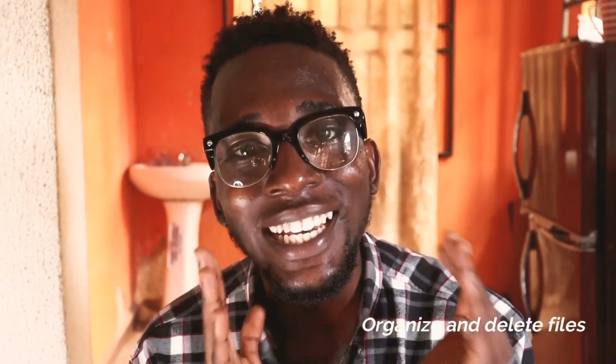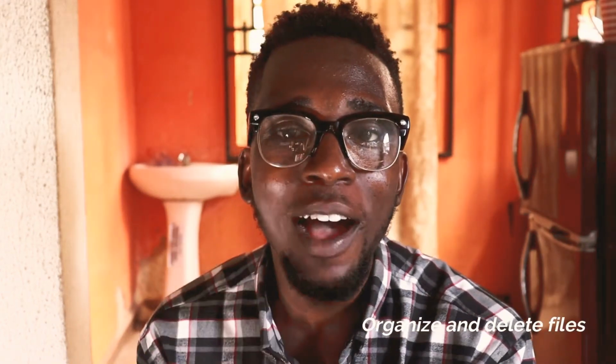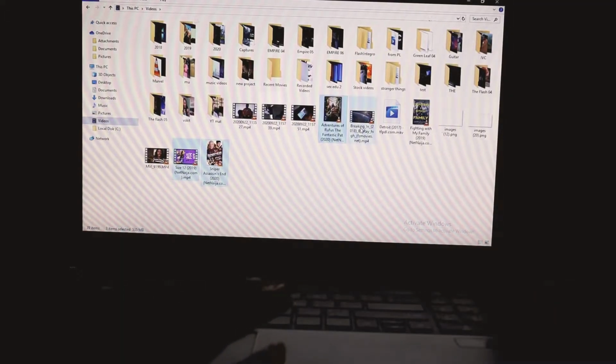Okay, this has helped me a lot on this journey of decluttering my laptop. Alright, let's move on to the next tip, guys. The next tip I have for you guys is to organize and delete files on your computer. Most of the time we don't pay attention to our files, and we just move things here and there. Okay, we move movies into some picture files.